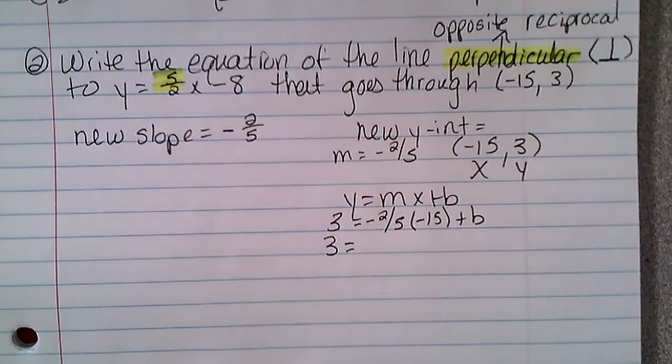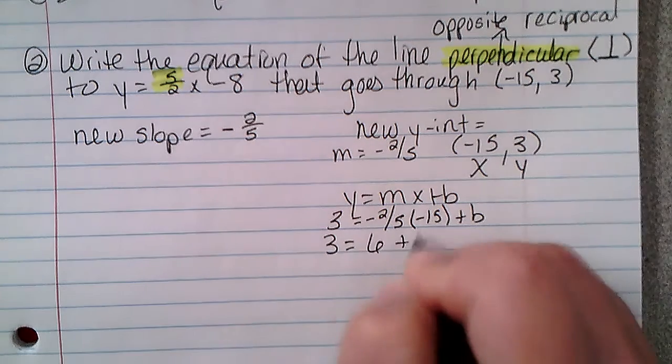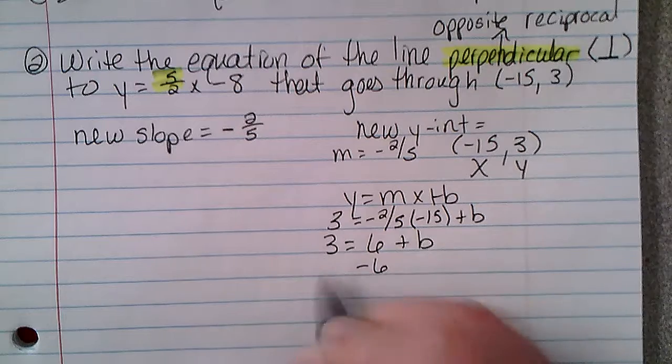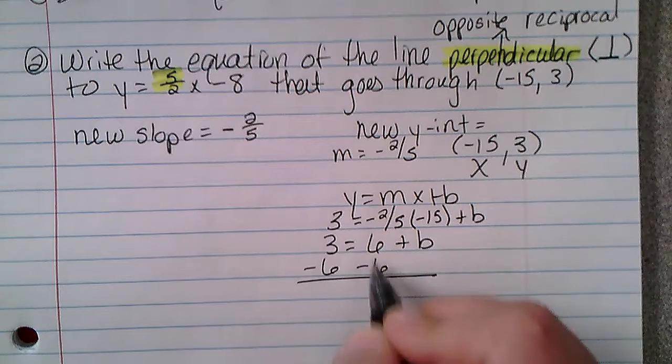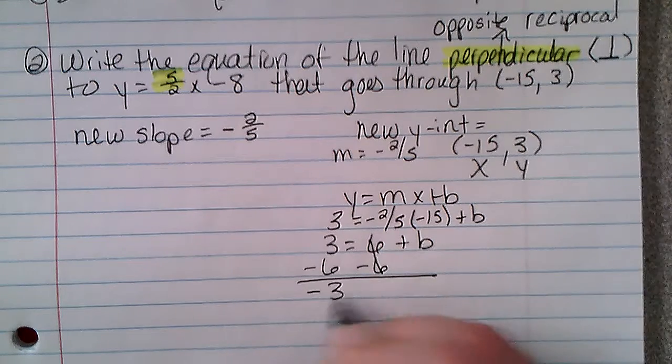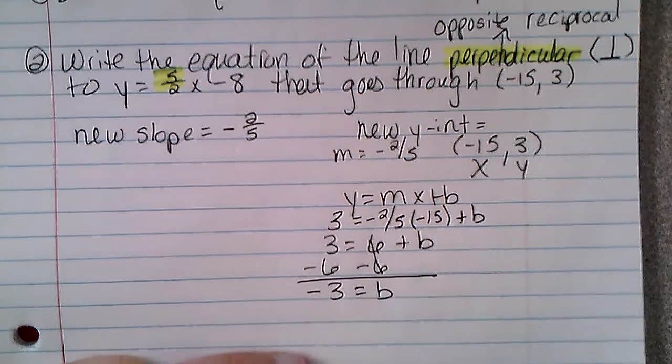So we're going to multiply those. So negative 2/5 times negative 15. I'm just going to double check my math here. That is a positive 6. We're going to subtract that 6 and get negative 3 as our y-intercept.